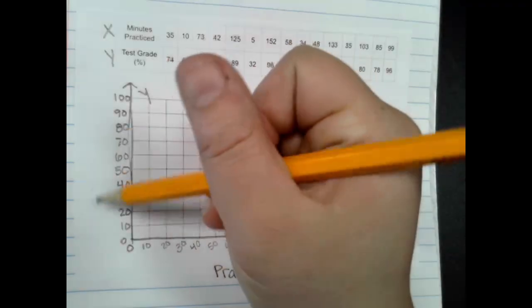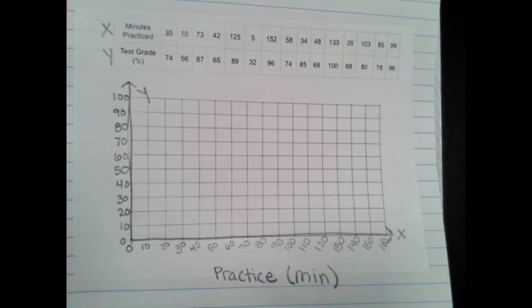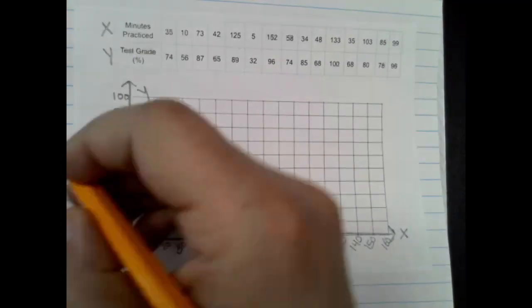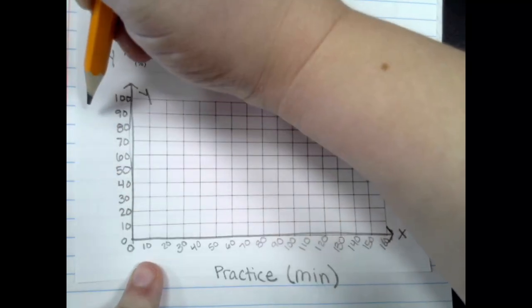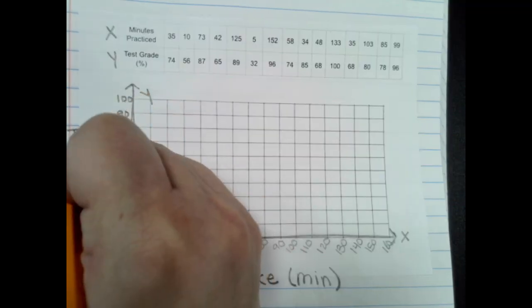Okay, and then we do need a label for our y-axis, what those numbers represent. They gave us a really good label here, test grade, and it's in percents. So if you want to turn your notebook sideways, you can and write sideways, or you can just write it up and down, either way.